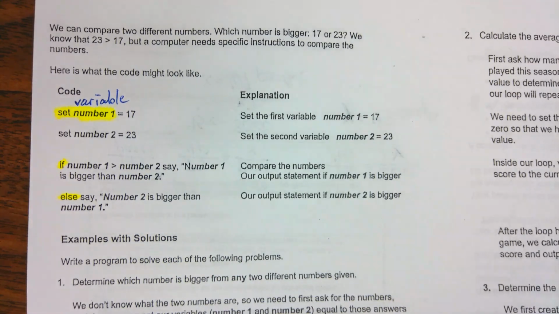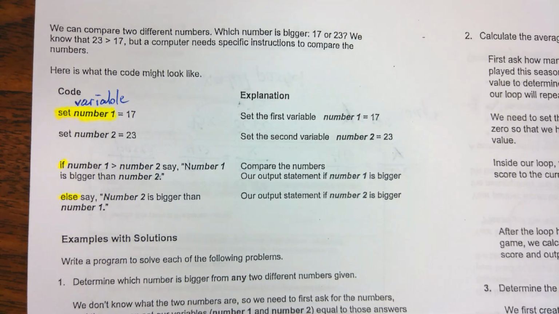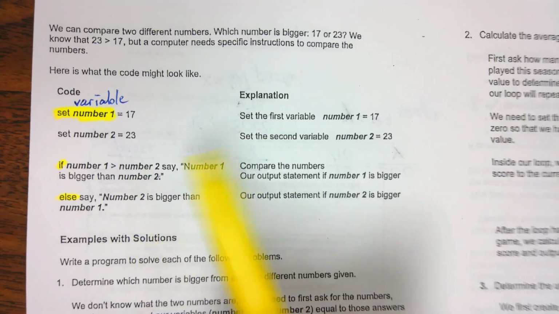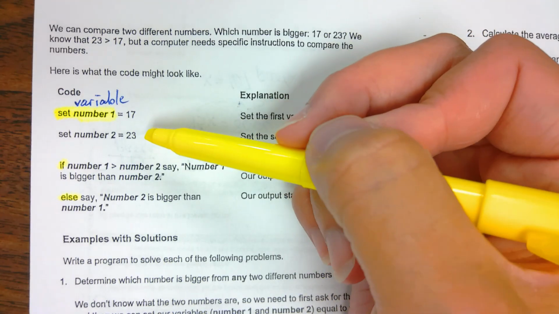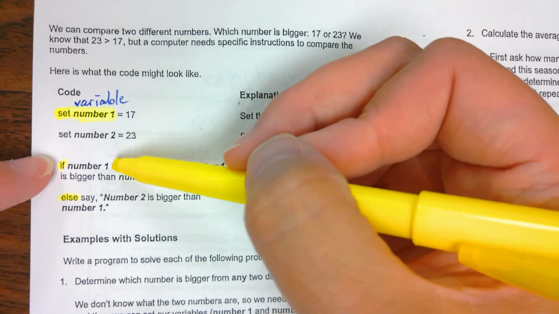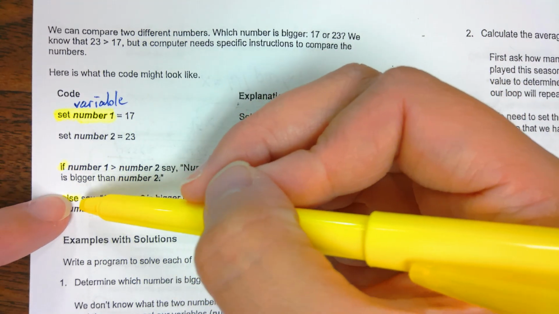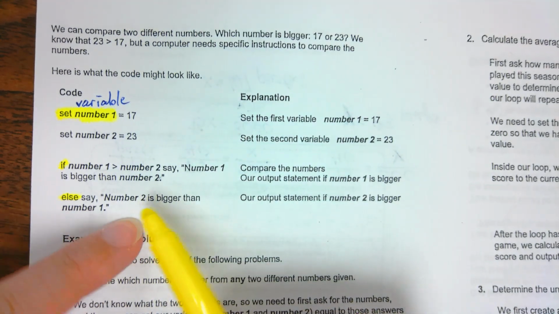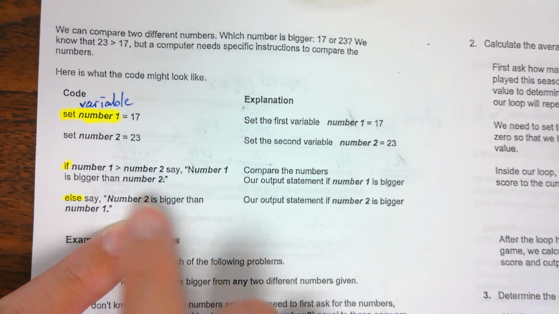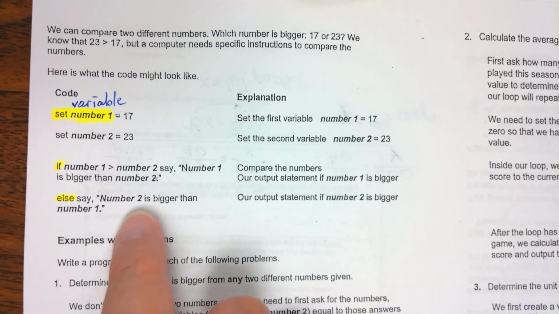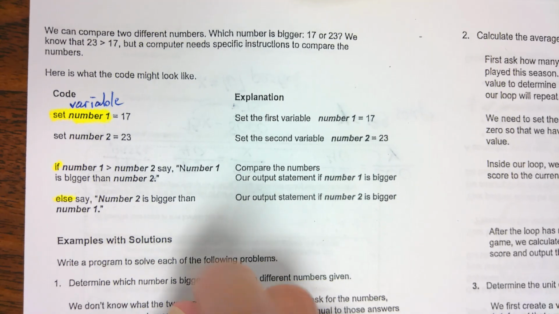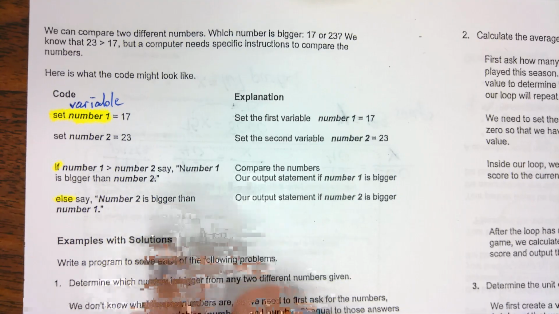So in your if else or in your program, these words get replaced. In this case, which one is bigger? Number two, right? So it's going to go to the else. And at the output, it's going to say 23 is bigger than 17. It's not going to say number two and number one anymore. It's going to replace it because these are just variables.